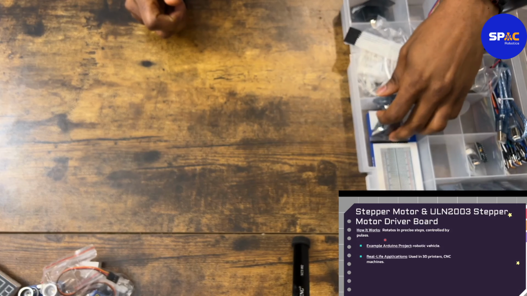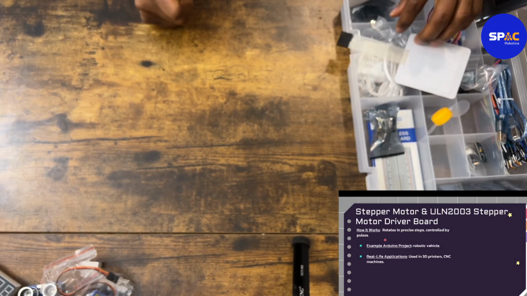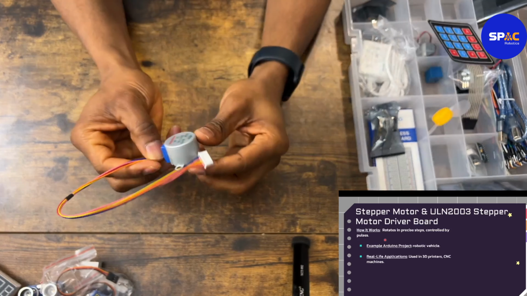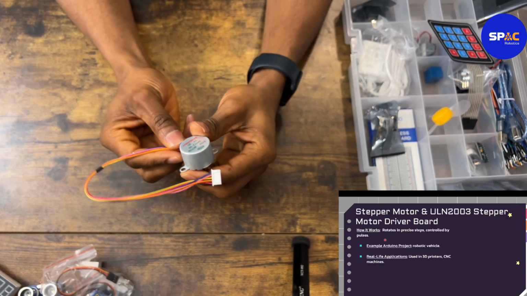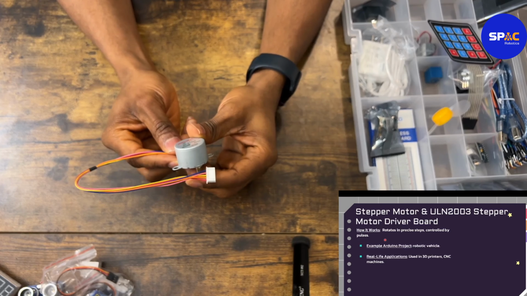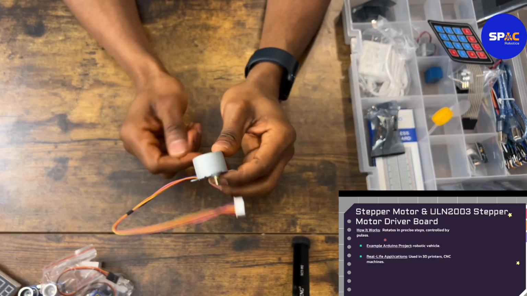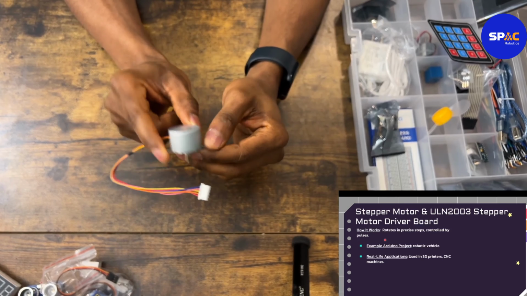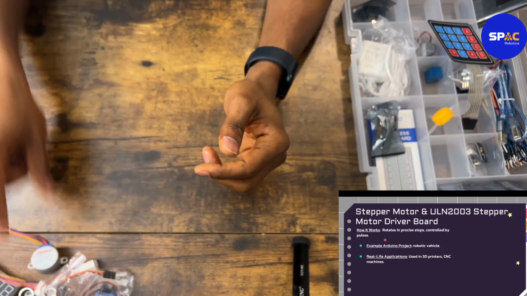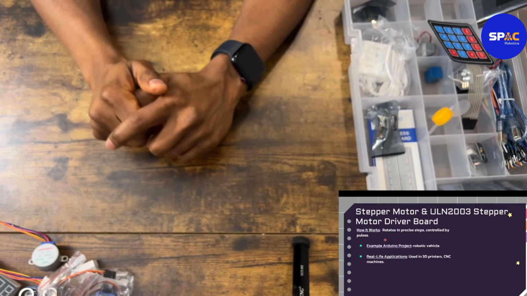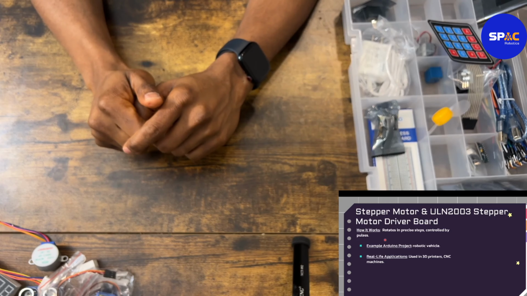But it's a different motor. So let me see. Yeah, so this is it. This is like a stepper motor. It is used in robotic vehicles. It is used in 3D printers. So we're gonna use this for something cool. So that's for that one. Then yeah, I think that's all that I have from my slide.